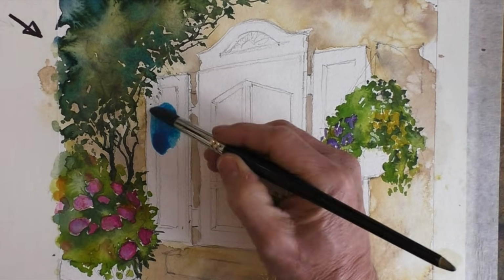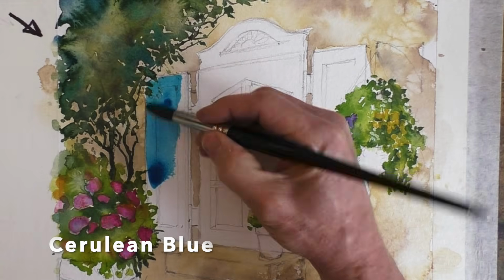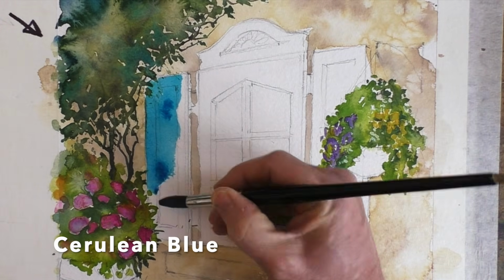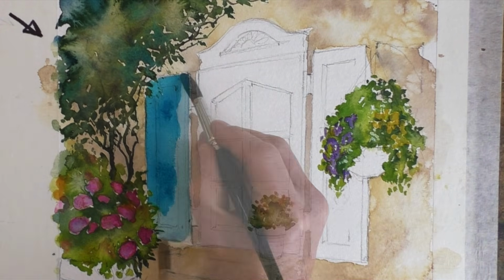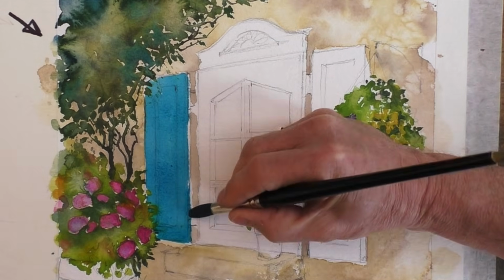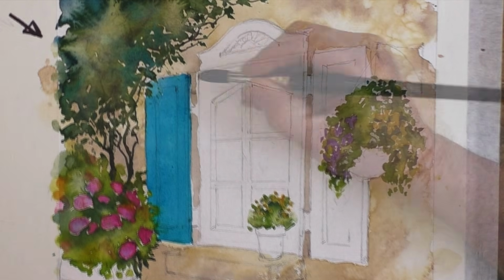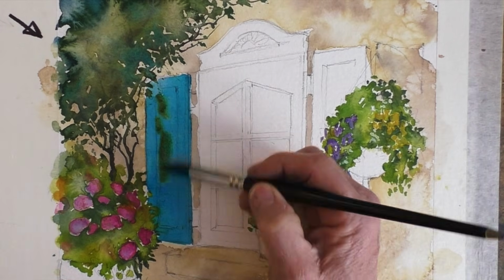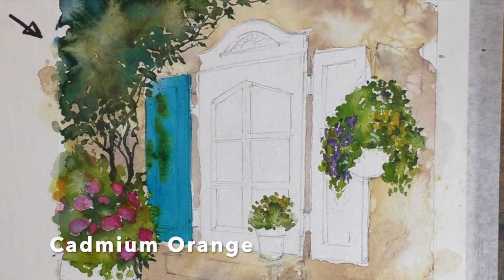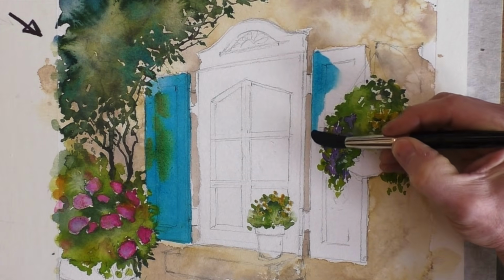Now for these lovely old wooden shutters, and I'm using some cerulean blue, but you could use any bright blue, and I'm still using my number 12 brush. So I'm dropping in here a little cadmium orange, which makes it look a little bit greenish, but it's just to make the paint look a little worn and stained.